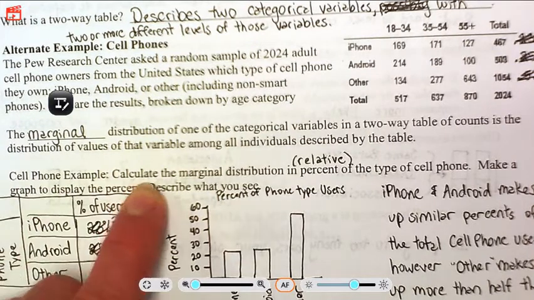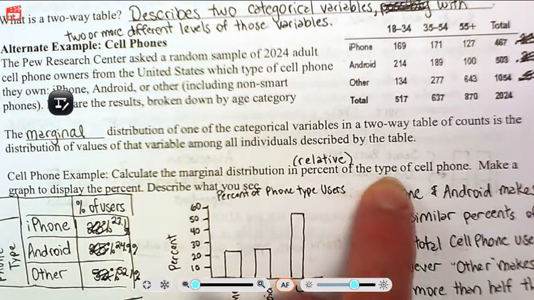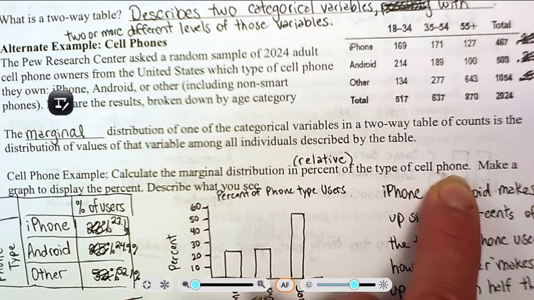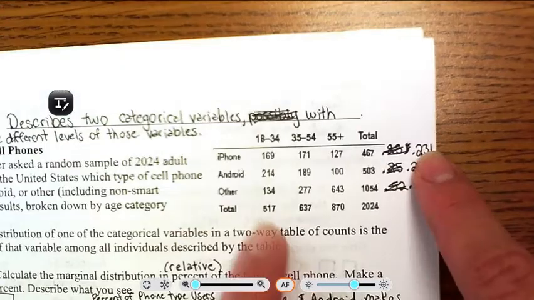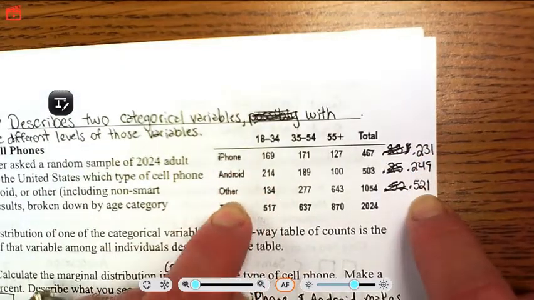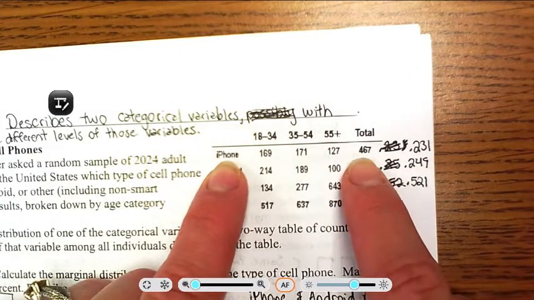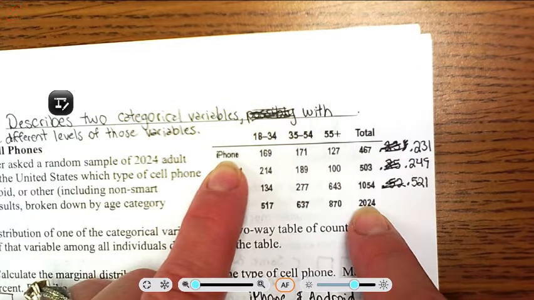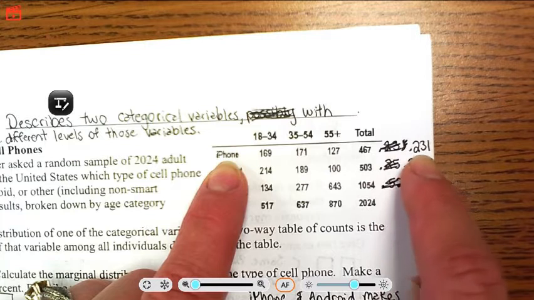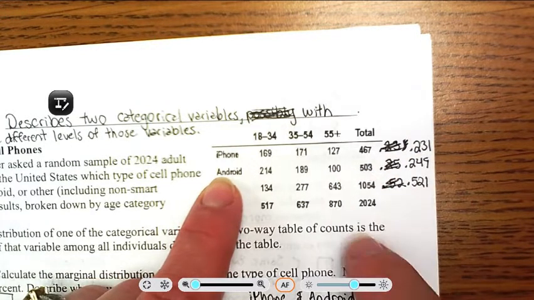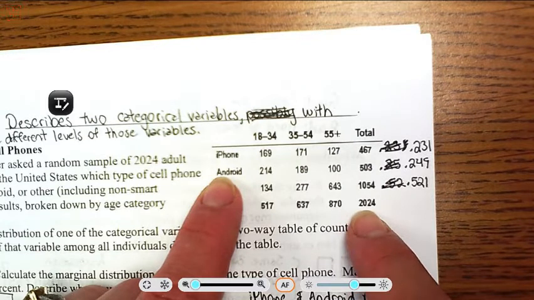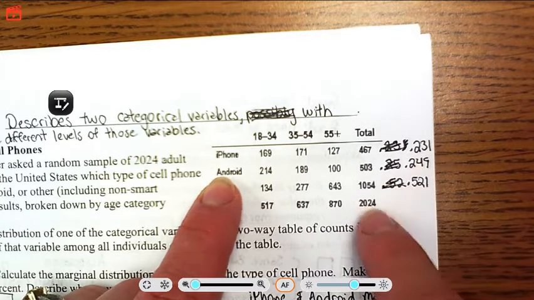Cell phone example. Calculate the marginal distribution in percent of the type of cell phone. Then I wanted to calculate these percents. Okay, iPhone, there's 467 out of 2024 people. That's 0.231, so 23.1%. Android, 530 out of 2024 people use Androids. That's 0.249.